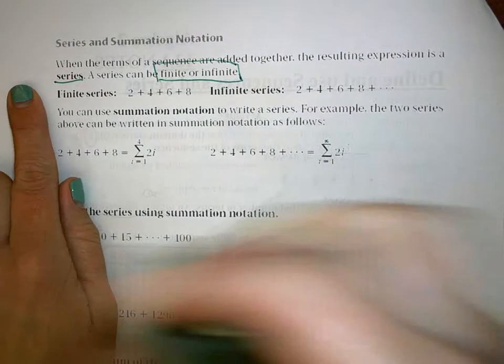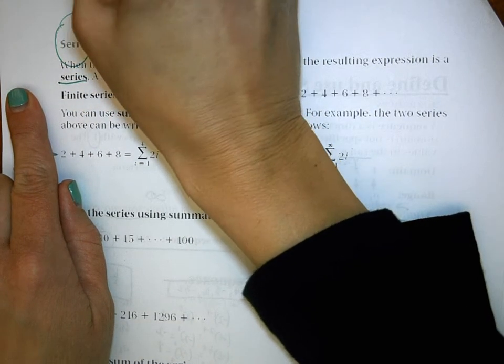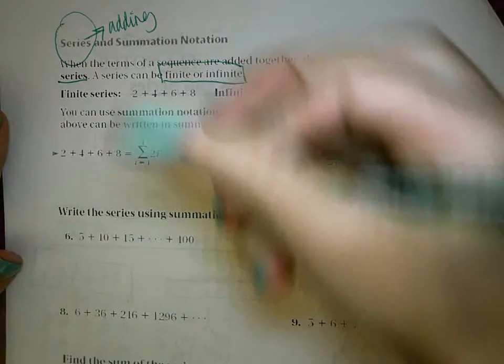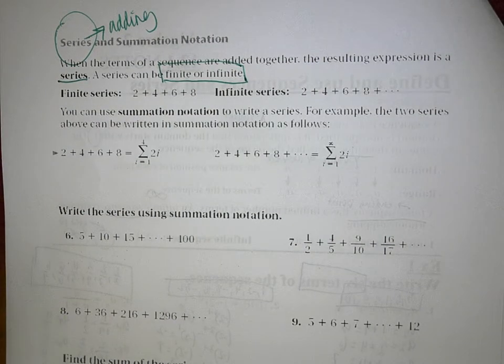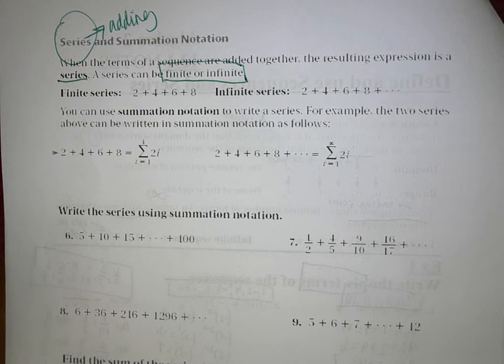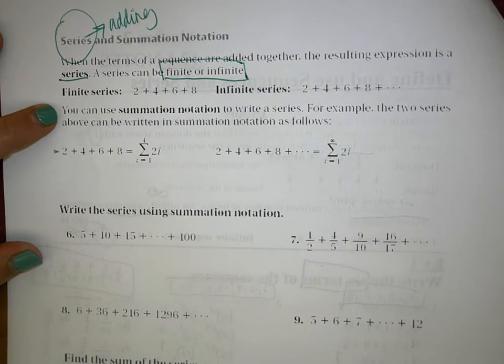So a series is when you end up adding everything together, where a sequence is just the sequence of numbers. So a sequence has the commas, a series is the adding. Series, you're adding them. Sequences just have the commas. Okay? So sequence of numbers. Are we good? Okay. You can use summation notation to write a series.